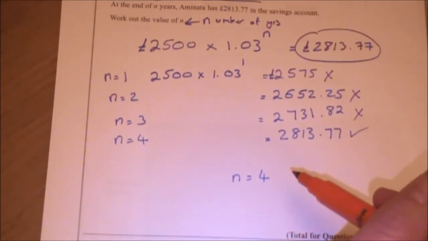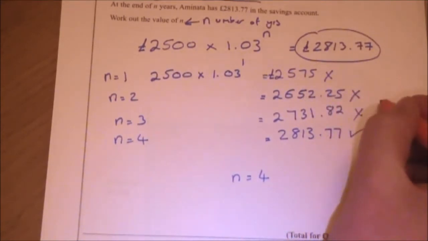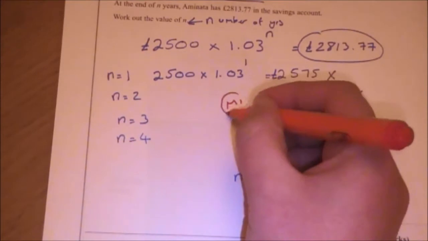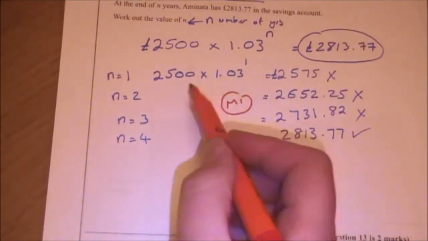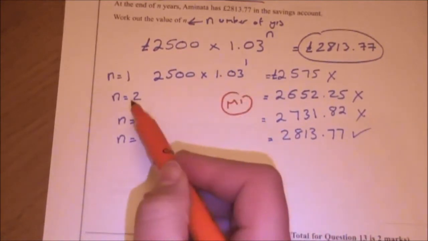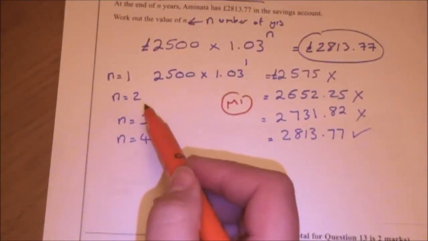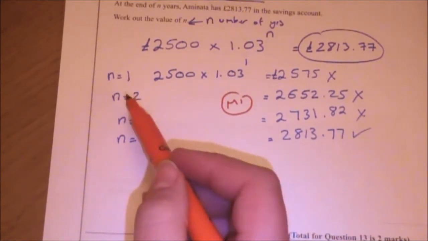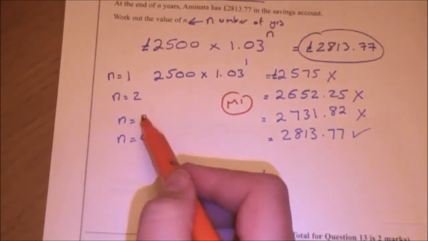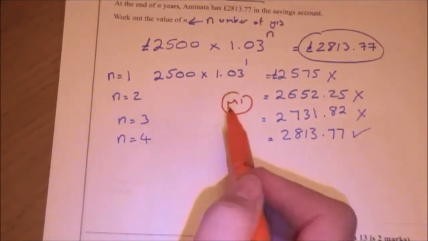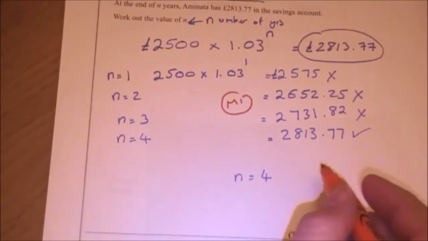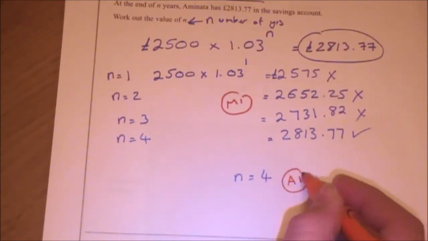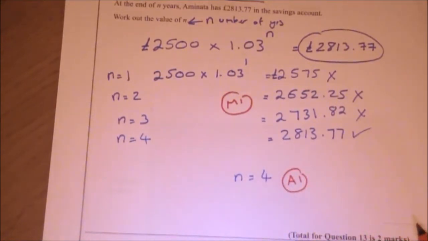And the mark scheme acknowledges that, so you get 1 mark for an attempt to evaluate that formula for at least one value of n that isn't equal to 1. So because I've trialled a number, I get 1 mark just for trialling. I then of course get an answer mark for correctly identifying 4 years. So that question was definitely worth a go.